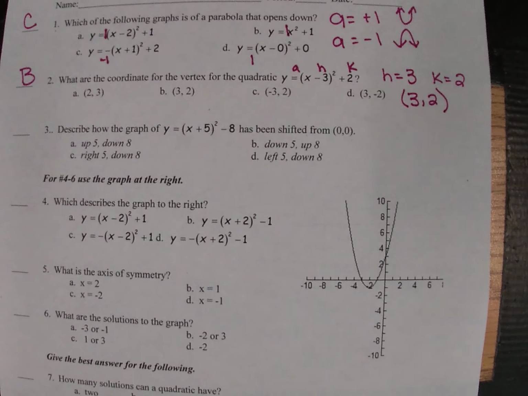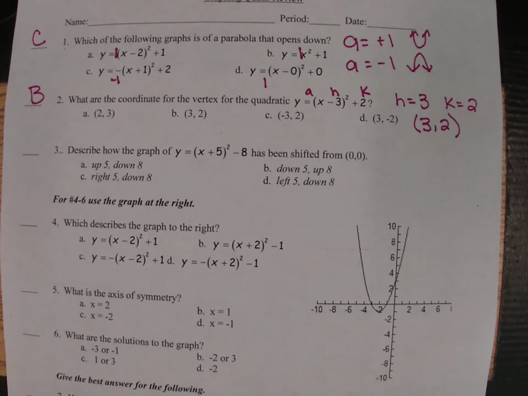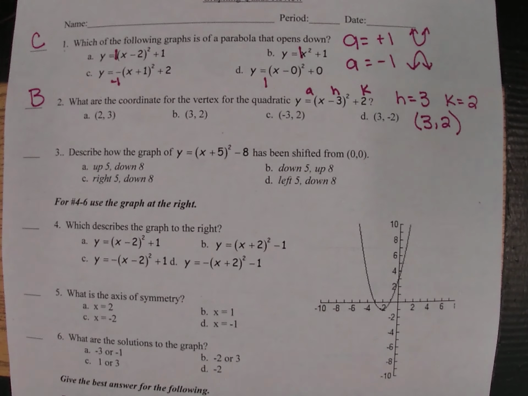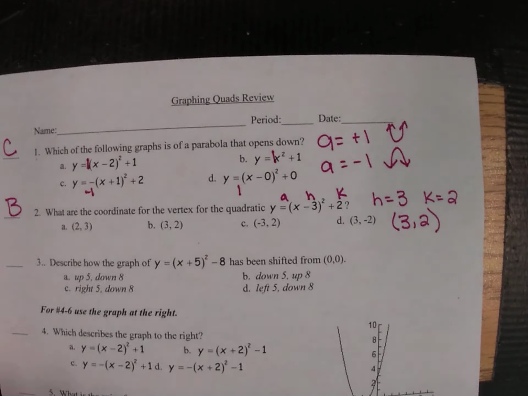Number 3, describe how the graph of y equals x plus 5 squared minus 8 has been shifted from 0, 0. So this is remembering that h is our horizontal movement and that k is our vertical movement. And h comma k together make the vertex, right? So we put those together in one piece, but they really do both control the horizontal and the vertical from the point 0, 0. So all you really have to do here is the same idea as above.